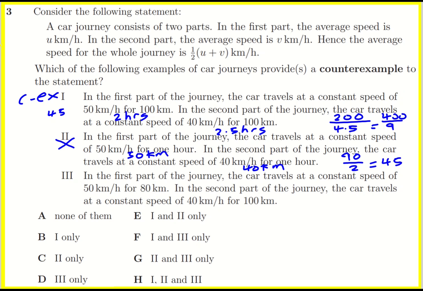And then finally, they're going at a constant speed of 50 for a shorter distance. Let's see if this makes any difference. So now it'd be 80 over 50, which is 8 over 5, which is 1.6. That's 1.6 hours for the time it would take. And then this one again is 2.5 hours. So overall, it would be 4.1 hours, and they'd be going 160 kilometers in those 4.1 hours.